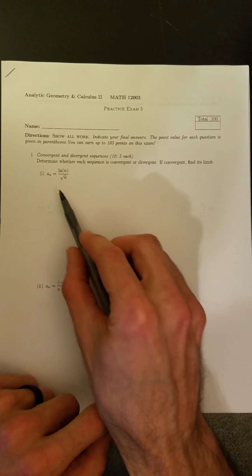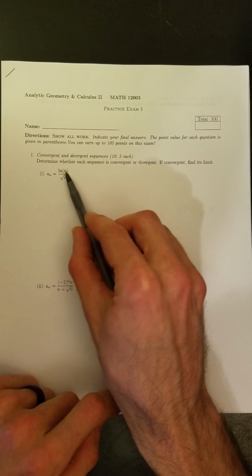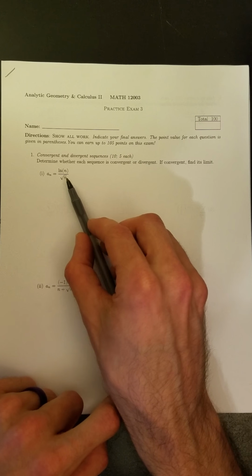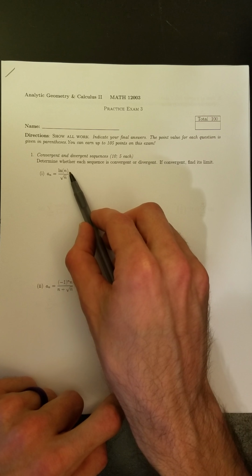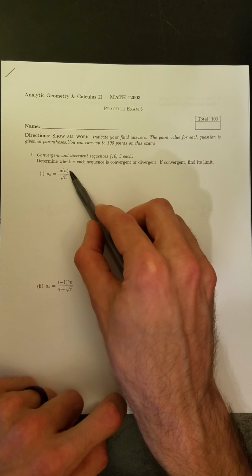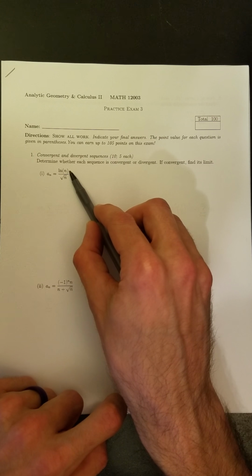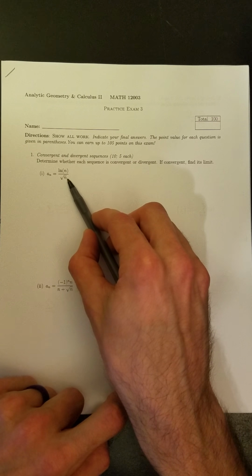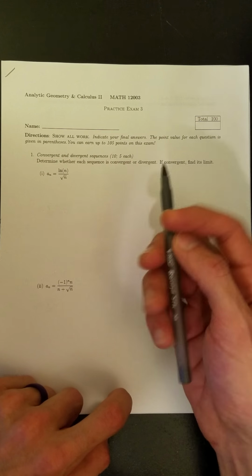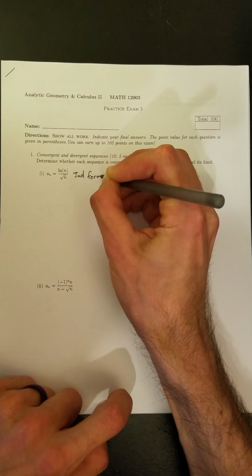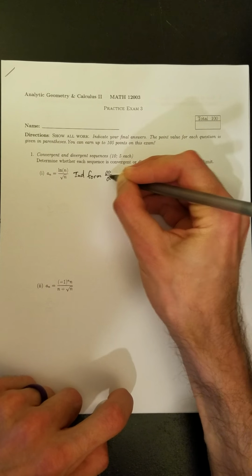What we'll do first off is just see if we can take the limit of the numerator and divide it by the limit of the denominator. In some sense, that's always what we want to start by trying to do. But pretty quickly, you'll see that the natural log of n as n goes to infinity also goes to infinity, and square root of n goes to infinity as n goes to infinity. So it turns out that this is an indeterminate form of the type infinity over infinity.